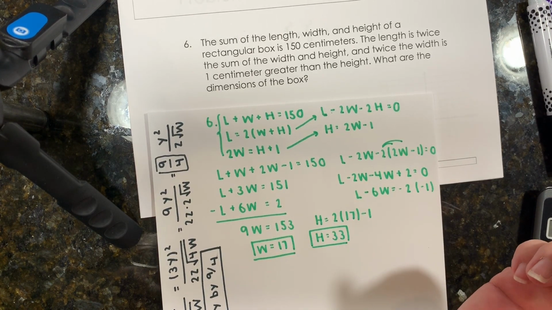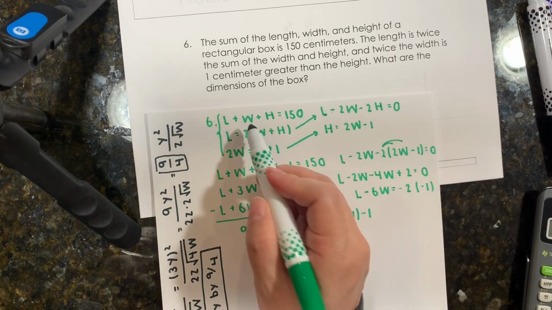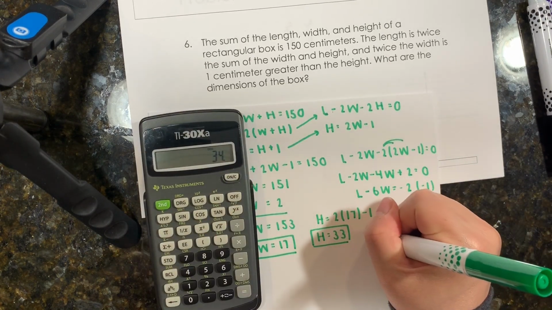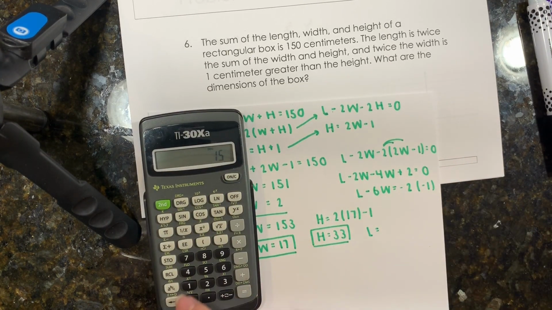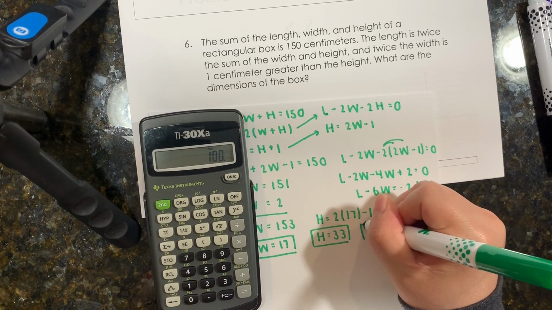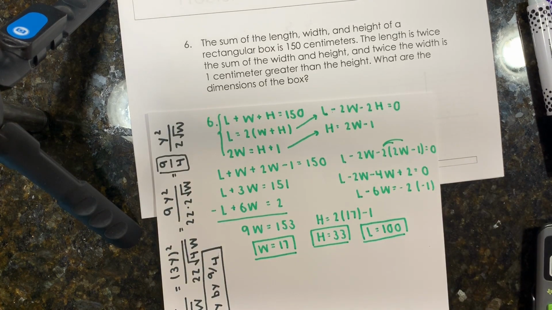Now I just need to solve for L. It says the sum all adds up to 150. So for L, it's basically going to be 150 minus 17 minus 33, which would give me the length is equal to 100. And those are your results for number 6.